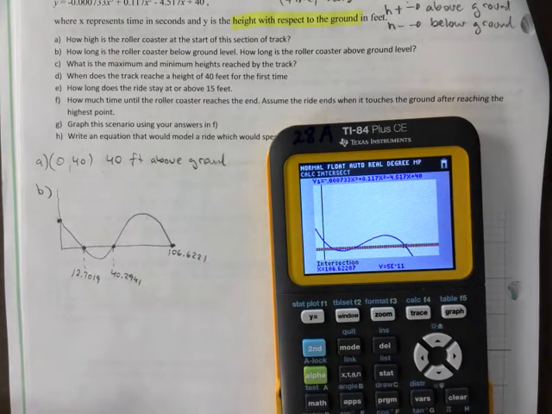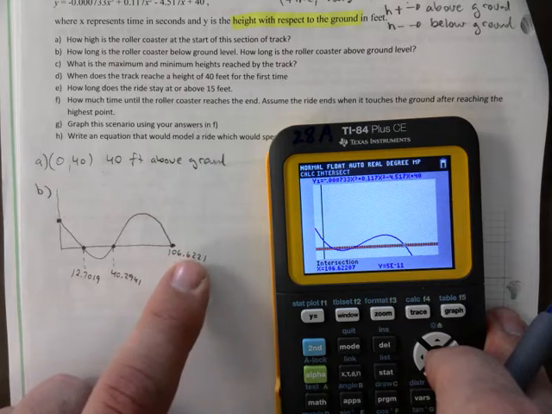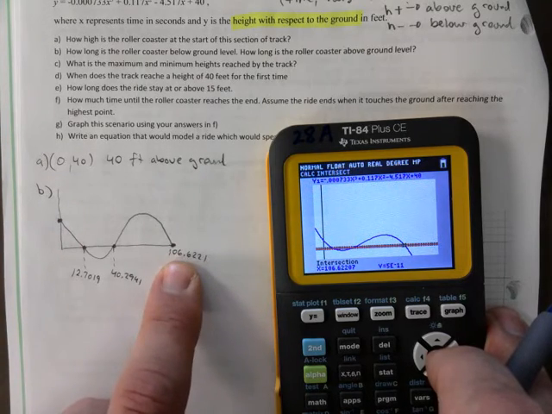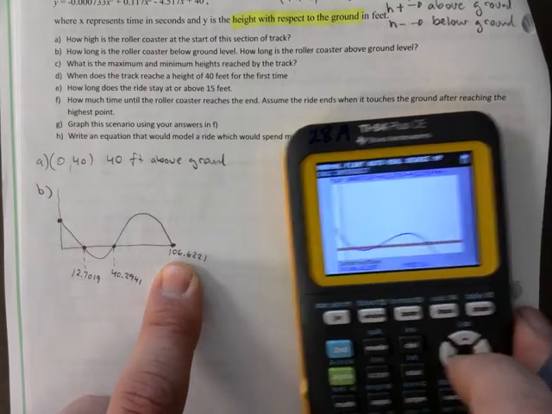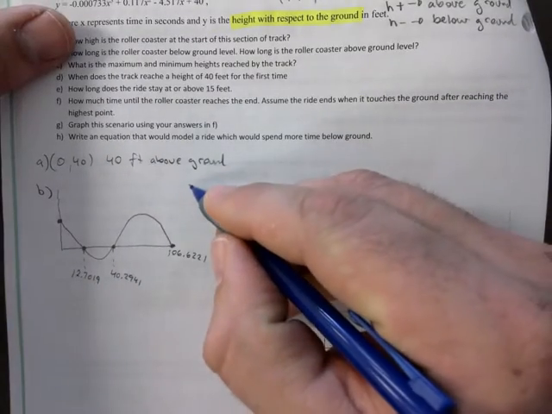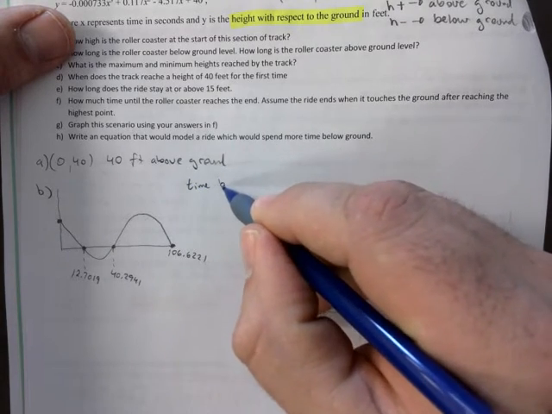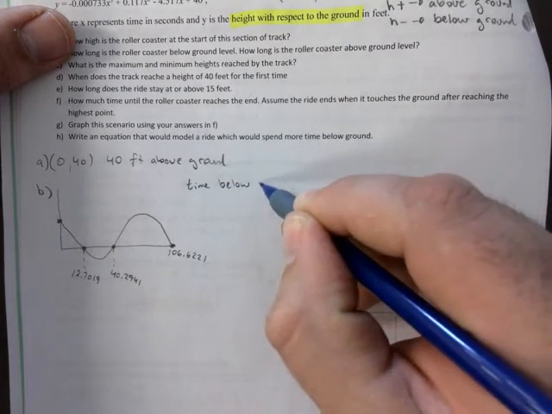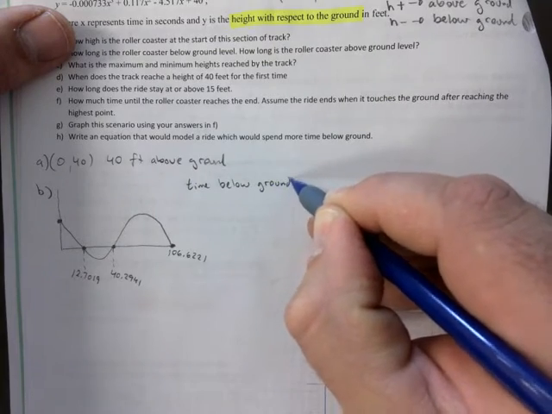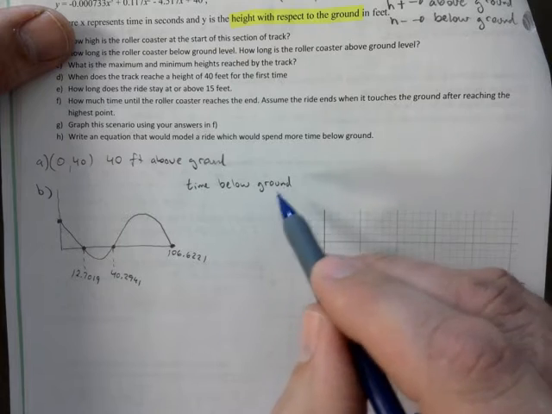106.6221. So I have all the x-intercepts along this ride, and that'll probably come in handy, right? The total time till it hits the final destination. So let's do this. Time below ground. You're gonna need the space below, so just stay with me here, okay?